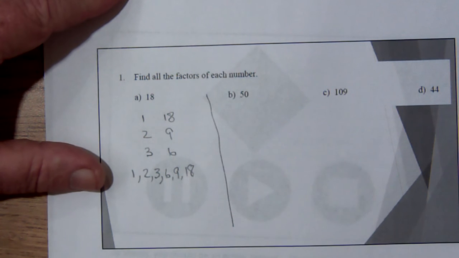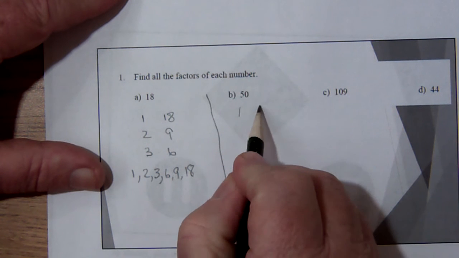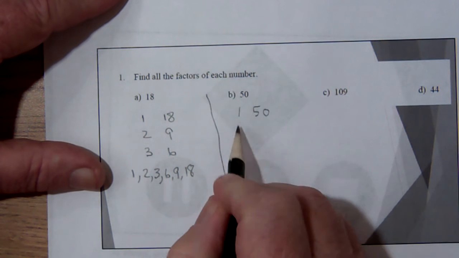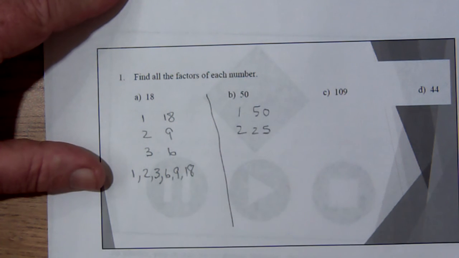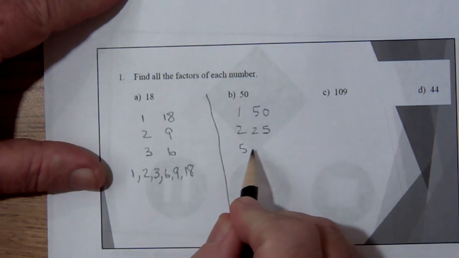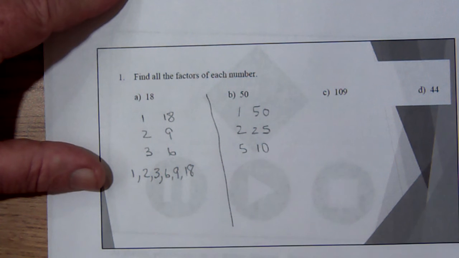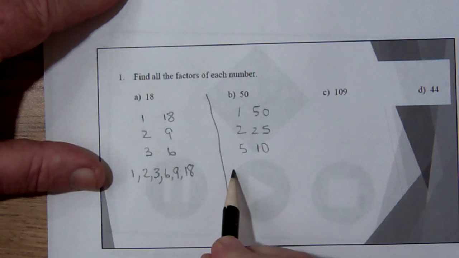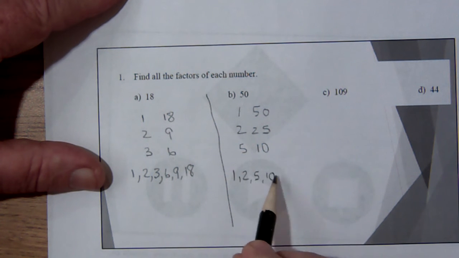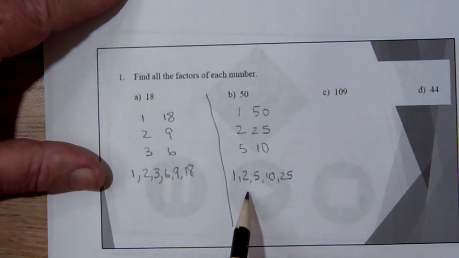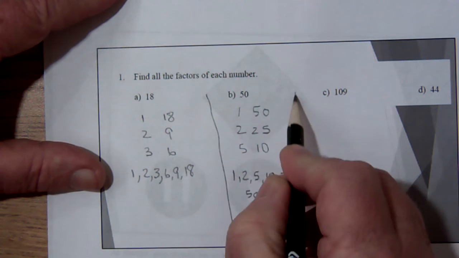Let's talk about 50. I can go 1 and 50. I can go 2 and 25. 3 doesn't work, 4 doesn't work, 5 does work, and it's 5 times 10. 6, 7, 8, and 9 don't divide into it, so then we come to 10, so we found all the factors here: 1, 2, 5, 10, 25, and 50.